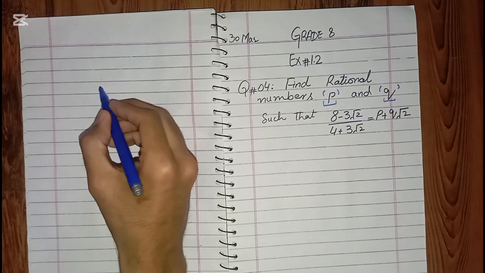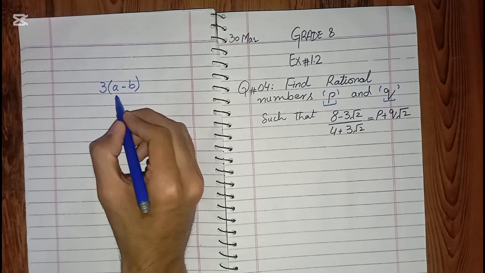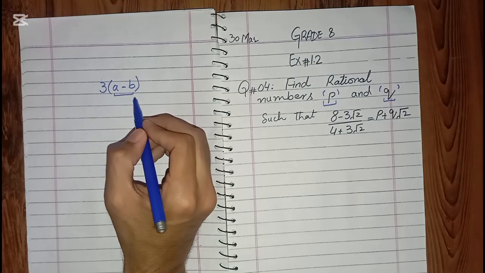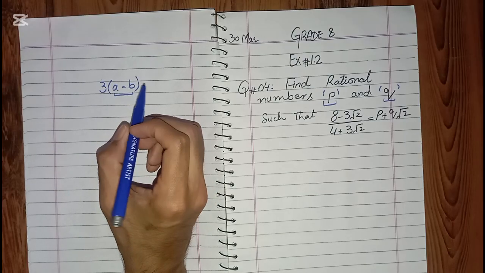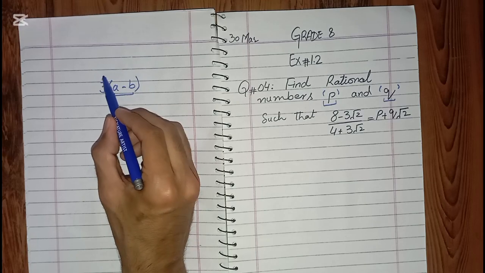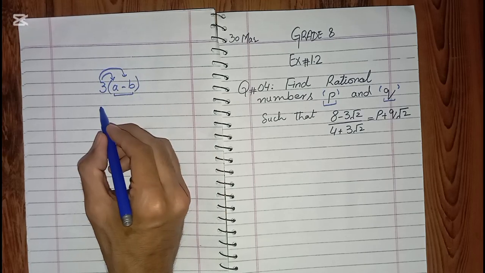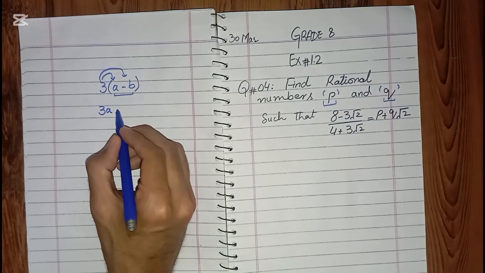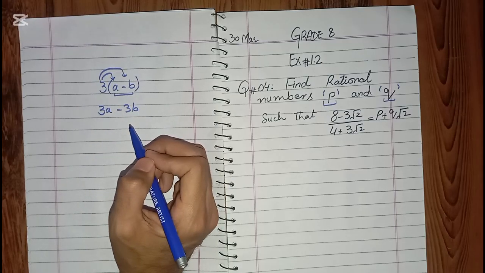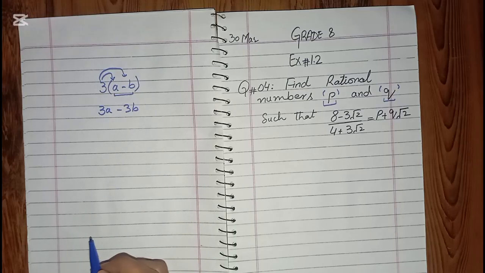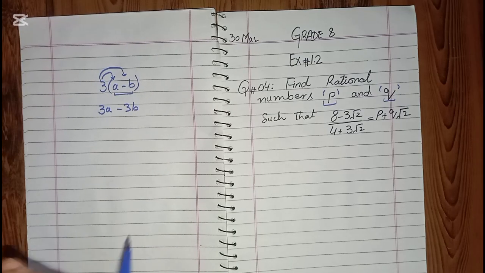For example, if I write 3a minus b, this is our algebraic expression in which there are two terms. We simply multiply 3 with a, then 3 with b. Then your answer will be 3a minus 3b. This is a simple multiplication if we multiply a number with an expression whose terms have different variables.